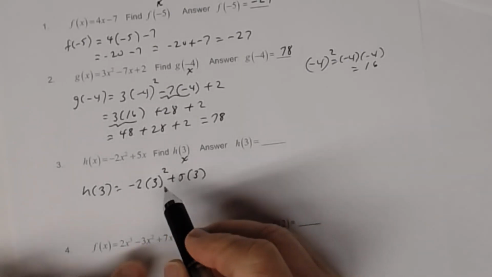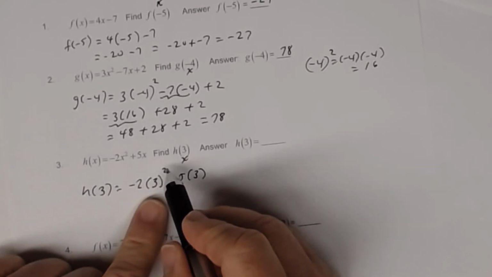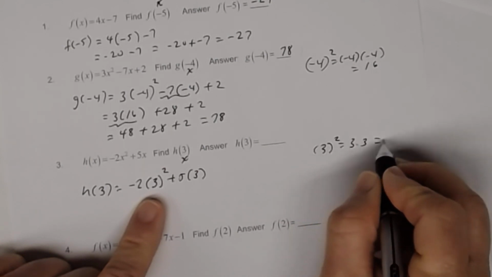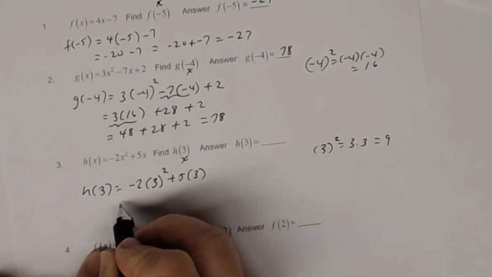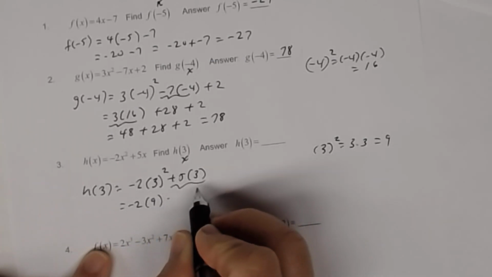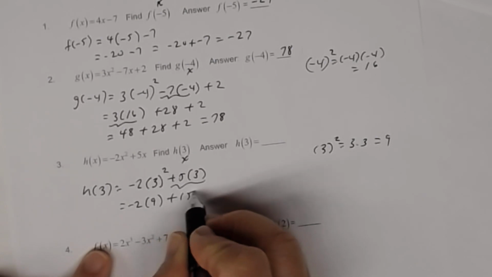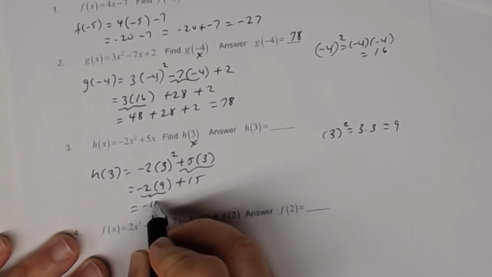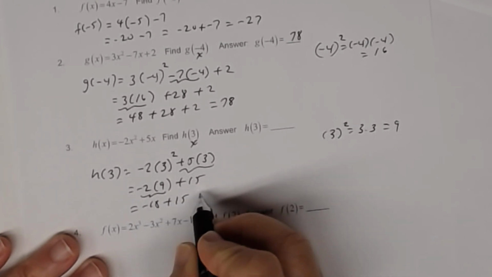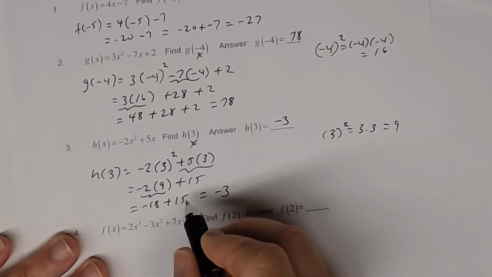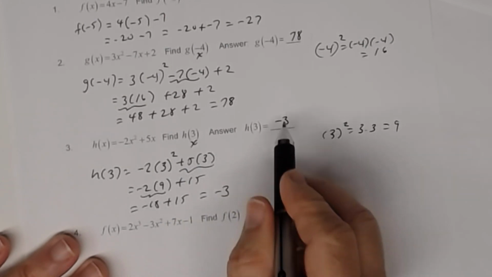All right, order of operations. So remember, you have to do exponents before you multiply. So 3 squared means 3 times 3, which is 9, right? So it becomes negative 2 times 9. 3 squared is 9. And then I'm going to go ahead and do this now. 5 times 3 is 15, so I get plus 15. Multiplying these two factors, negative 2 times 9 is a negative 18, and a negative 18 plus 15 is a negative 3. So h of 3 is a negative 3. So when x is 3, my y value is negative 3.